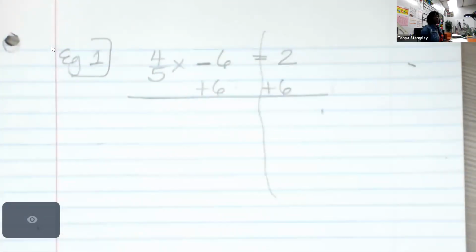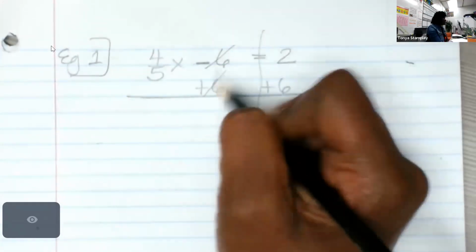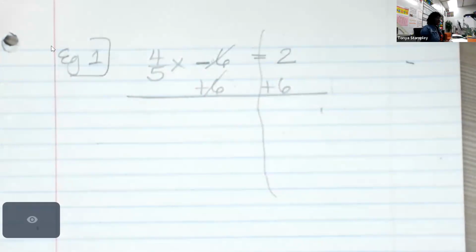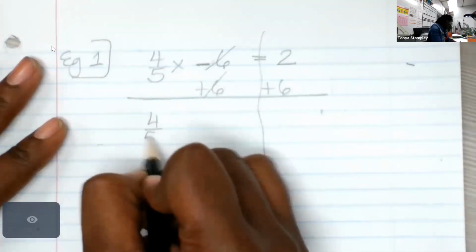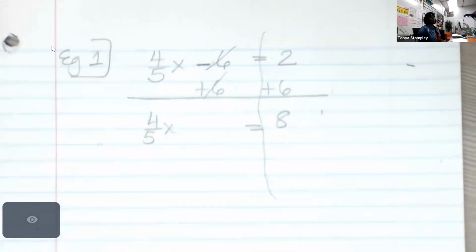Everybody good there so far? Yes. What happens to -6 and +6? I should never see something canceling out that don't have different signs. The signs must be opposite for them to cancel out, right? All right, now, what do I have left from left to right? 4/5 x equals 8. Y'all with me?